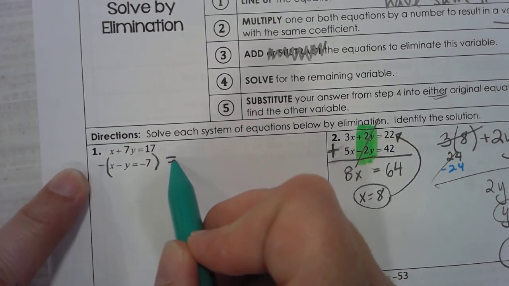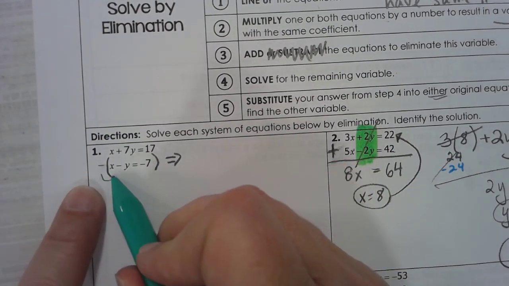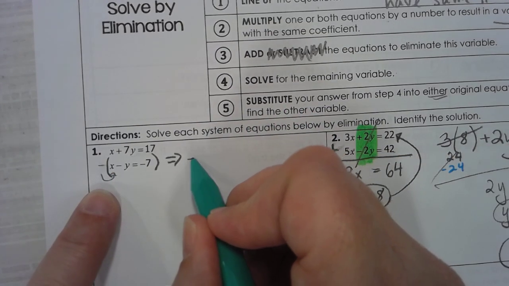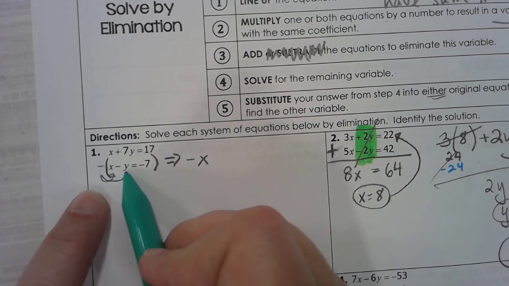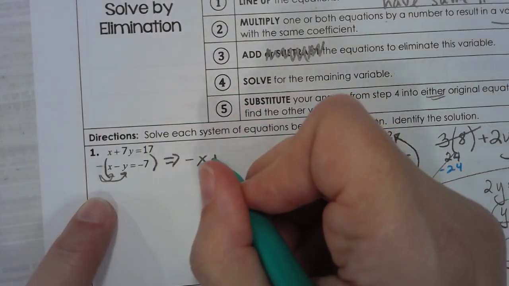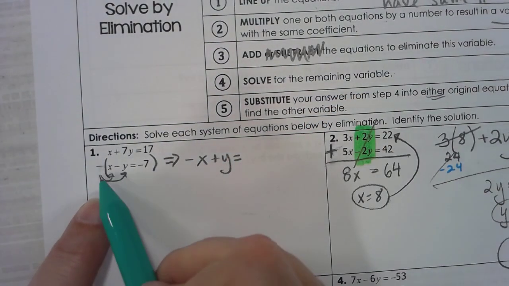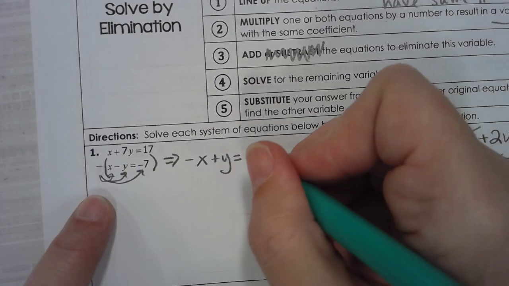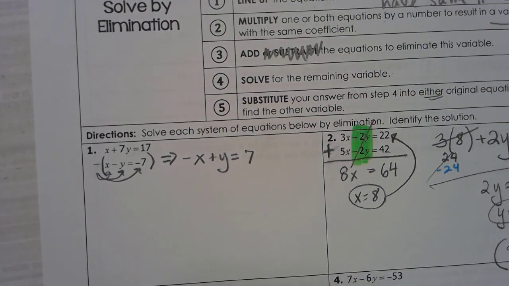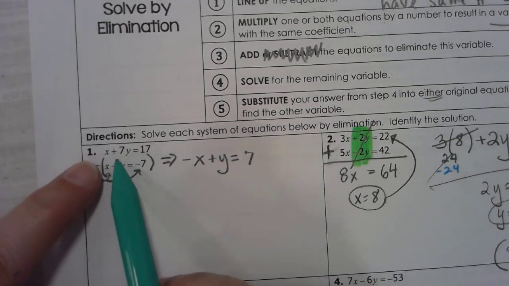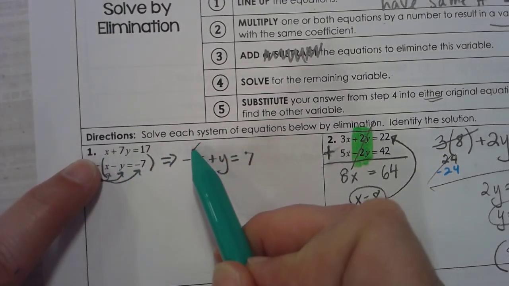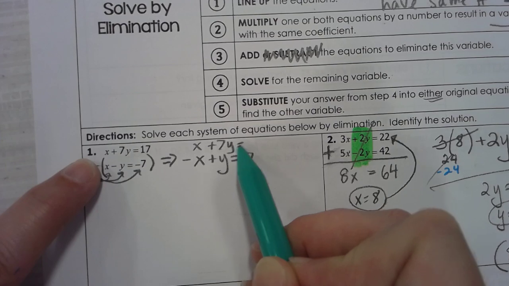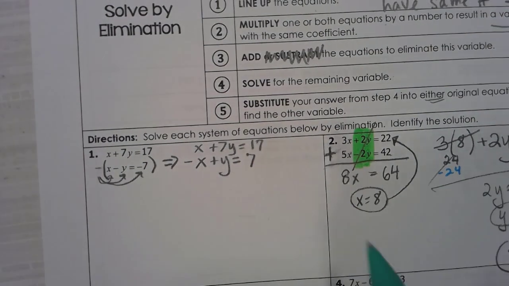So I'm just going to move this over here. When I multiply that negative times x, we're going to get a negative x. And negative times negative makes a positive y. The equal sign stays. And negative times negative 7 becomes positive 7. If you want to do the little shortcut when you need to change the sign, you just switch every sign, change it from positive to negative or vice versa. Okay, so we're not going to do anything to this other equation. We're just going to slide it over here: x plus 7y equals 17, because I still want them to line up.